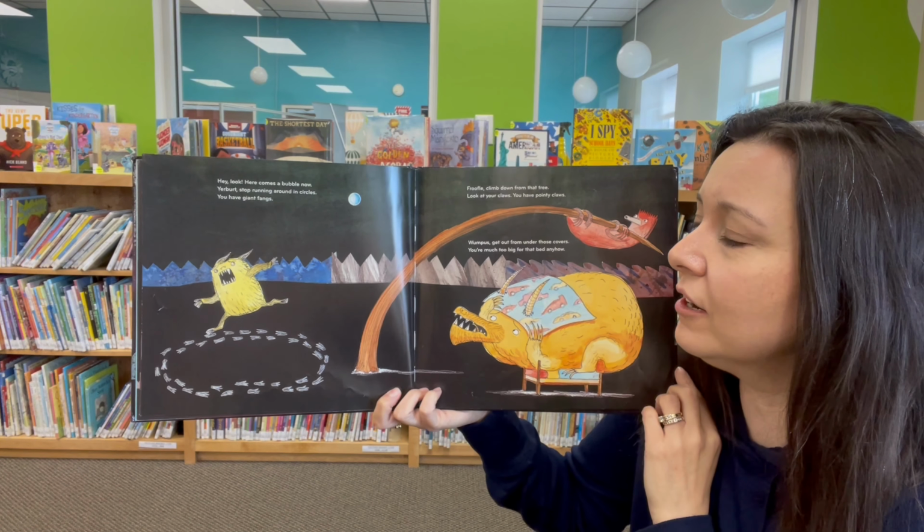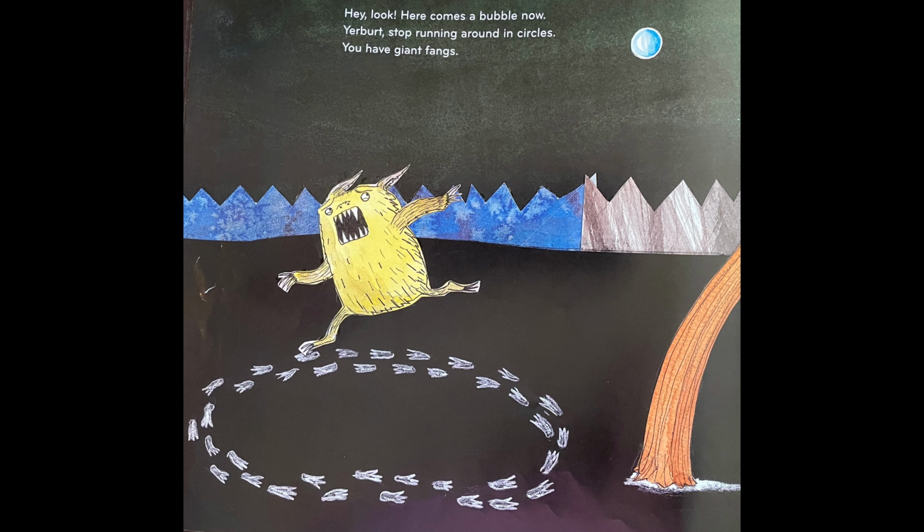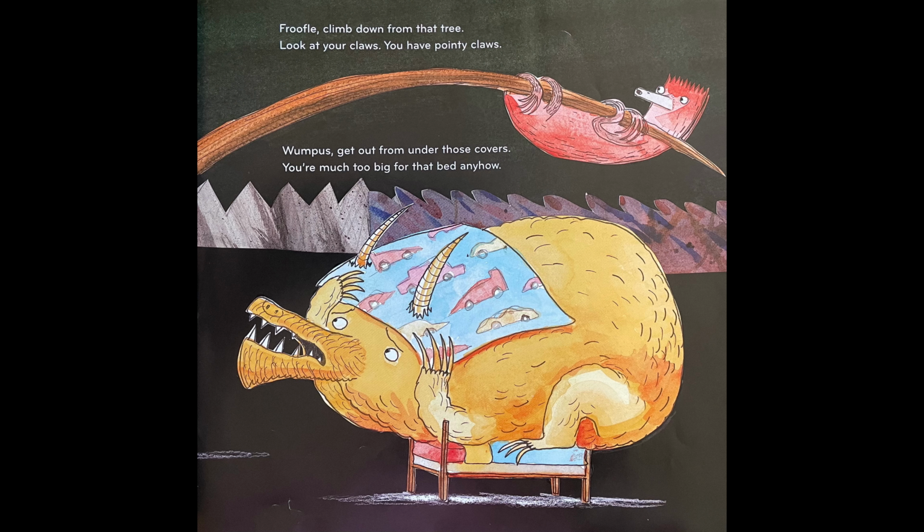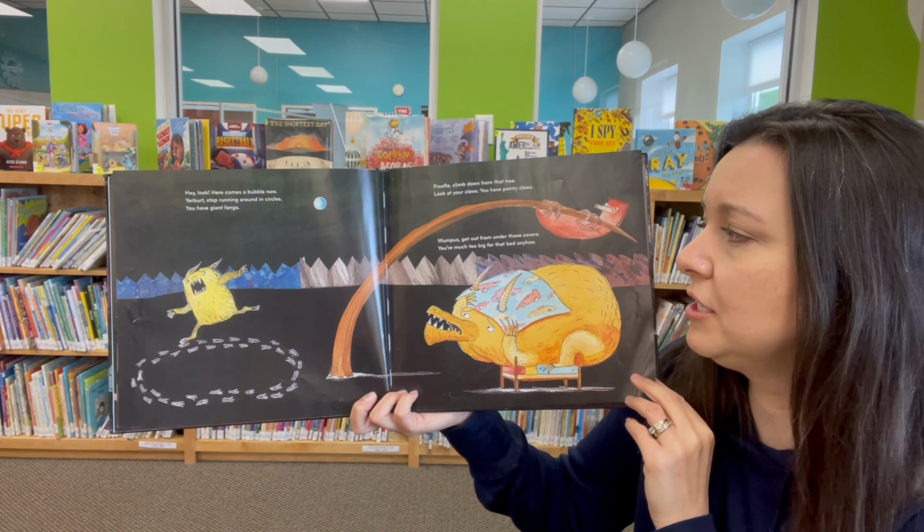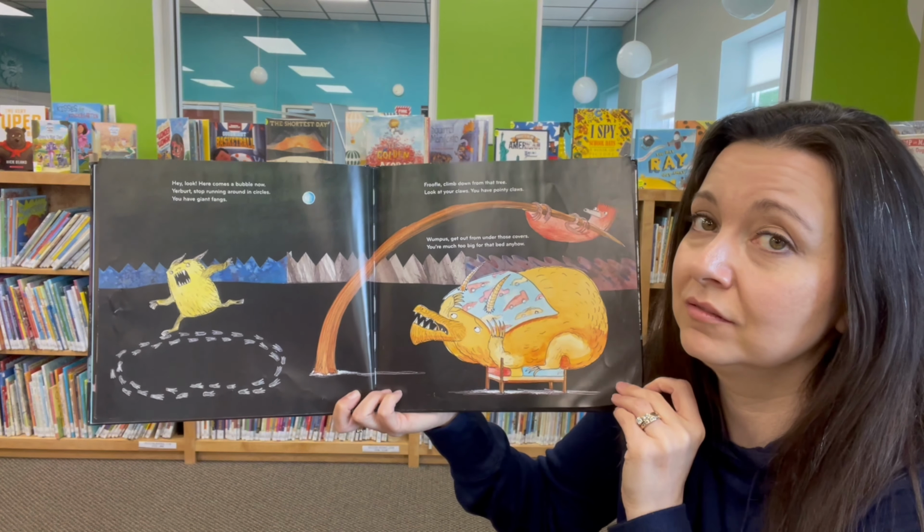Hey, look! Here comes a bubble now. Yerbert, stop running around in circles. You have giant fangs. Frufel, climb down from that tree. Look at your claws. You have pointy claws. Wumpus, get out from under those covers. You're much too big for that bed anyhow.